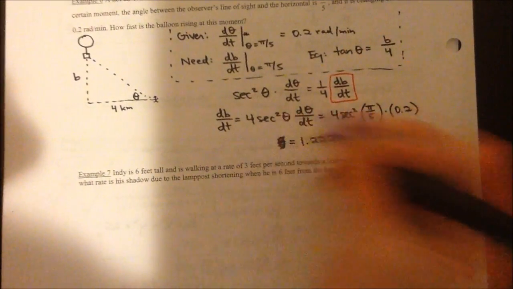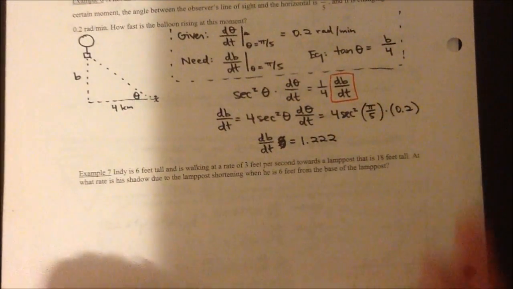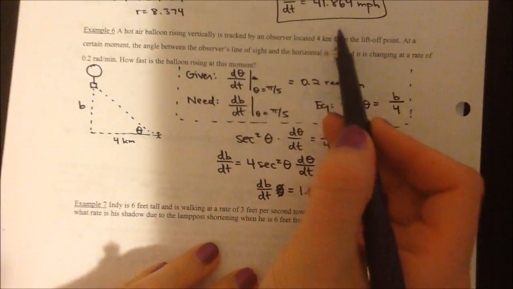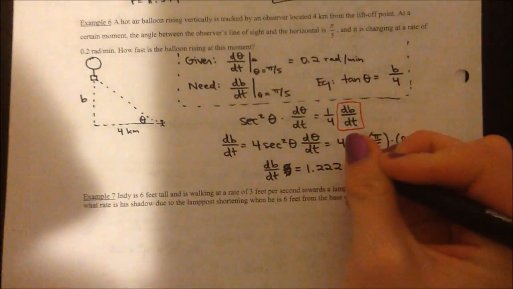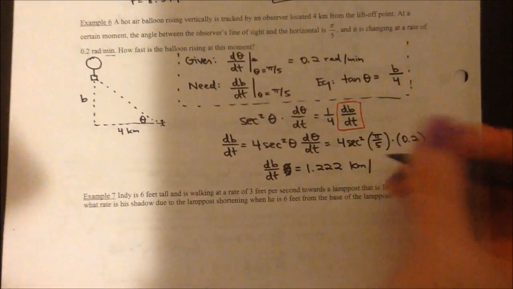Oops, not theta. Sorry, I don't know where I got that from. That is dB by dt. And if you look back for units, these units were given in kilometers, and so this has got to be kilometers. And then kilometers per minute.